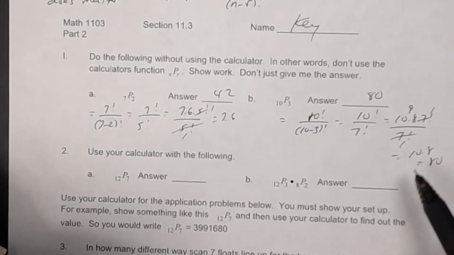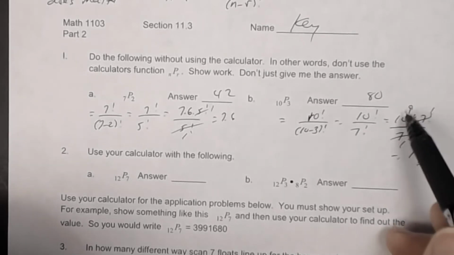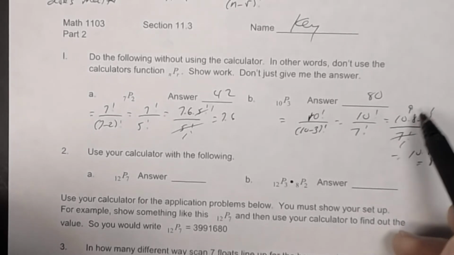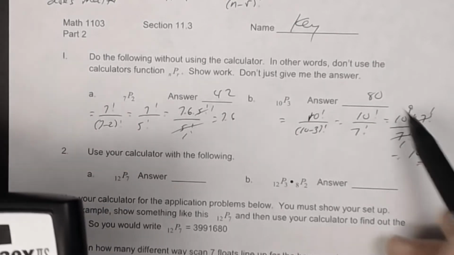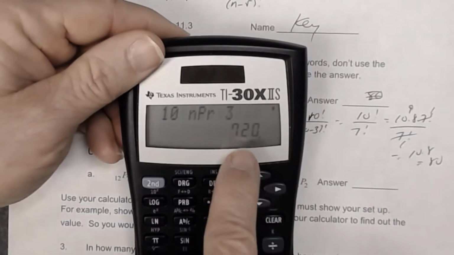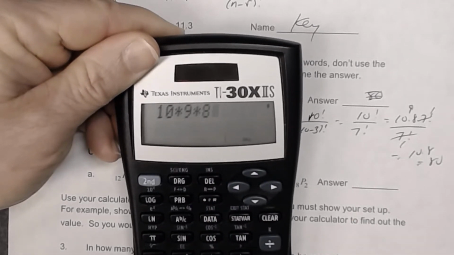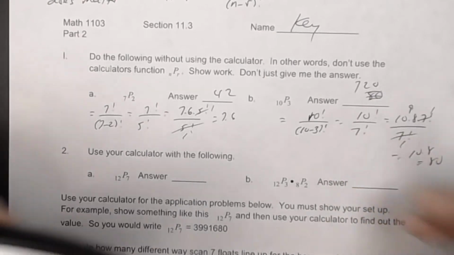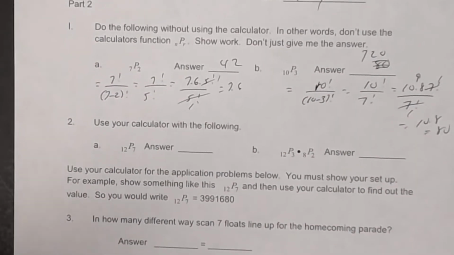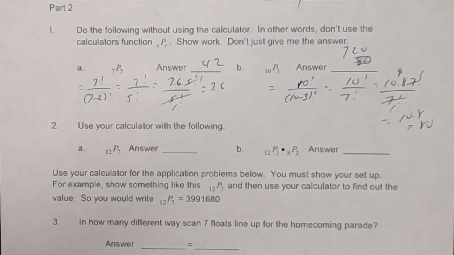So sometimes it's a good idea to check your work with your calculator because sometimes you do things quickly and you forget certain things. But that's a good thing to do, to check your work. So it's not 80. We should get 720, right? So let's do this. 10 times 9 times 8 is 720. Okay? All right, so just be careful. Sometimes when you're not thinking, you're doing stuff, you can miss some things.